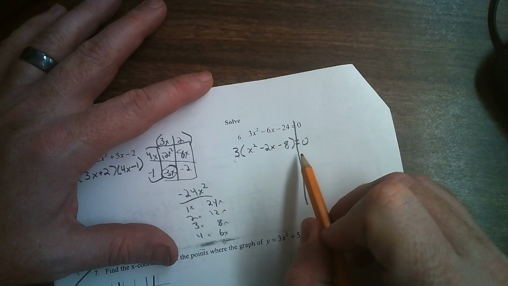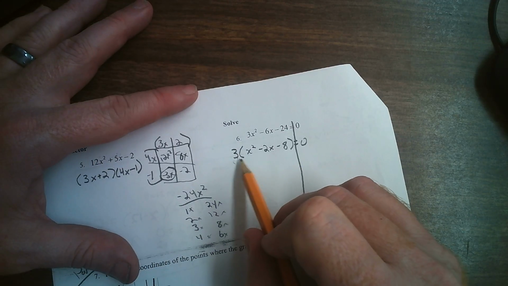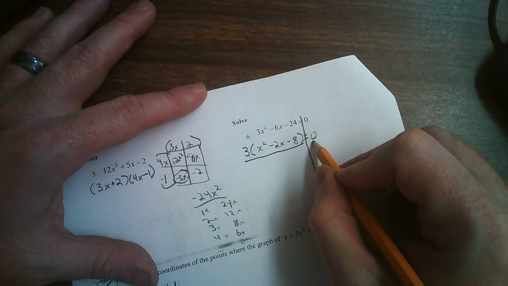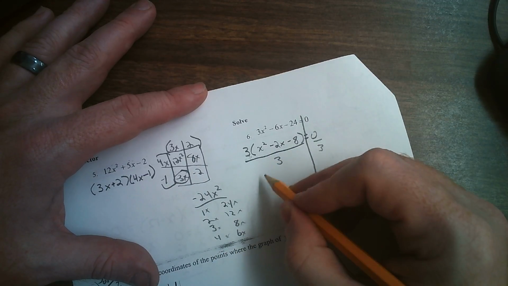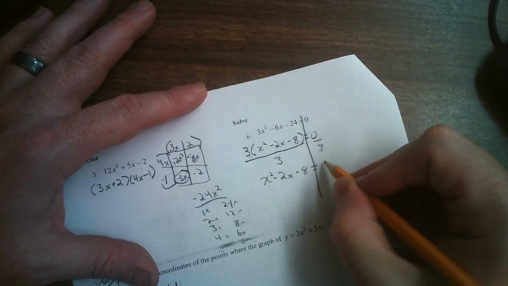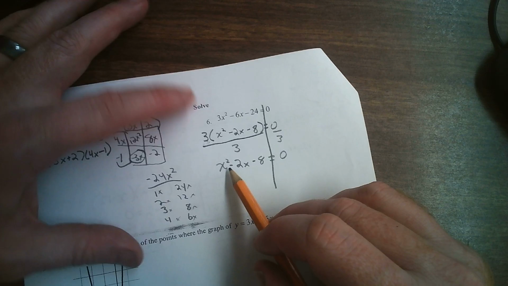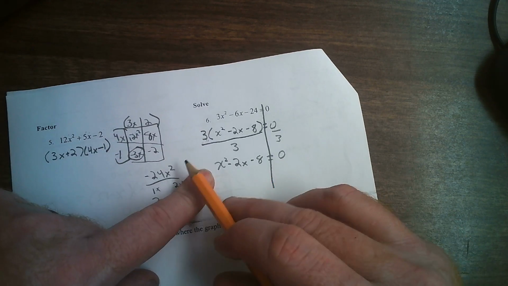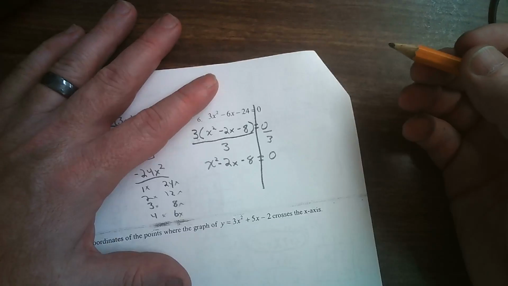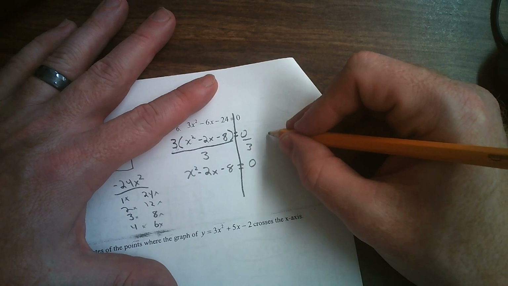Now, since I'm solving, I can remove that 3. If I was just factoring, I would keep it there. But since I'm solving, I'm going to divide both sides by 3, and I'm left with x squared minus 2x minus 8 equals 0. Now I just need to finish factoring this using our box method or our AC method. Then I can set each factor equal to 0 using our zero product property.